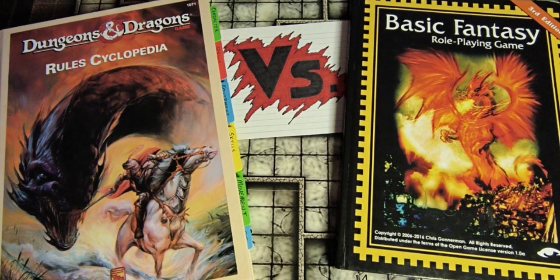But that is a look at the two books, the differences between them. If you have any questions about some of the differences between them, feel free to put them in the comments.